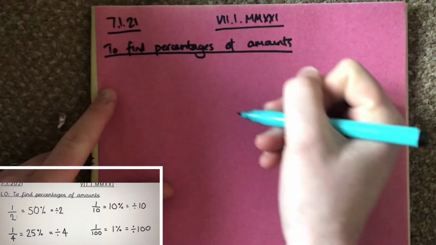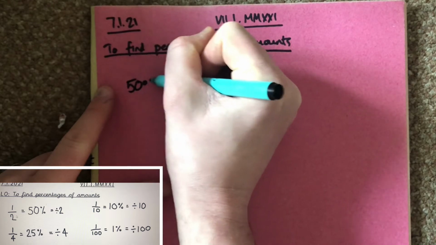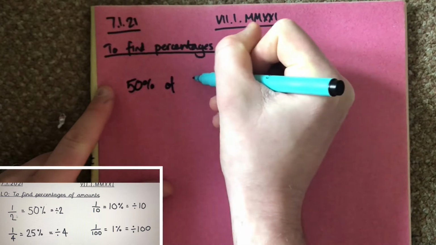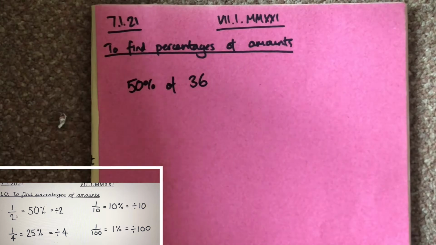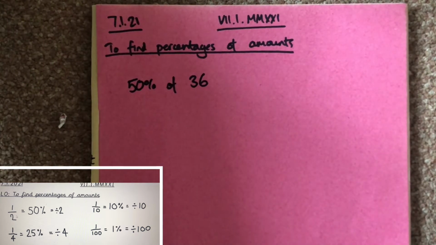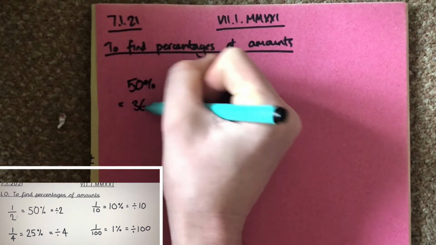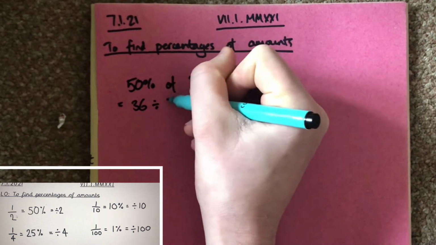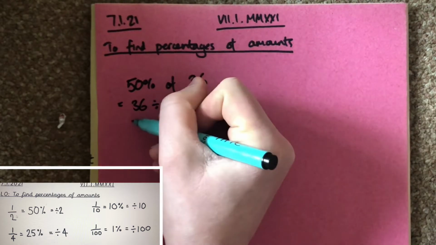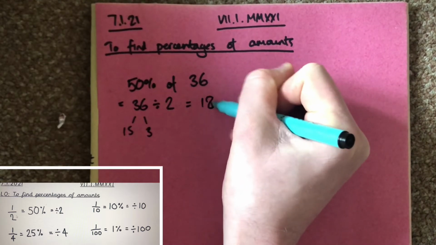So let's say we've got a question where we need to find something like 50% of 36. So I need to find 50%. Now I'm going to think, is 50% one of the key facts that I need to know? And it is. It's the same as a half. So to find that, I know that 36, to find a half, I divide it by 2. And then you can do that if you need to, half 30 to get 15 and half 6 to get 3, and then put them together. I get my answer of 18.